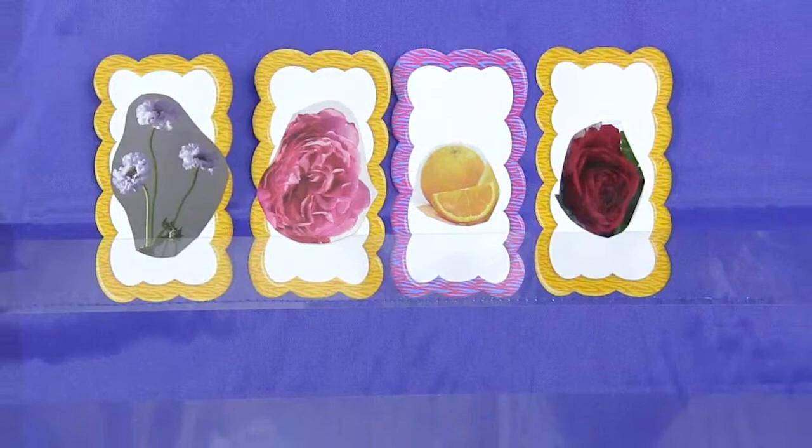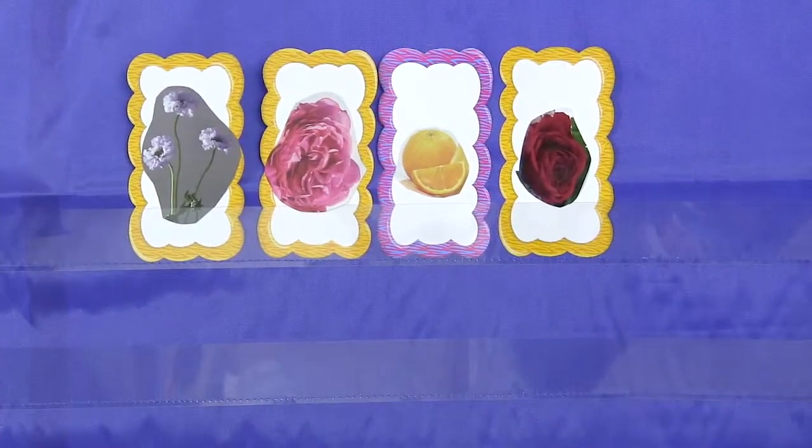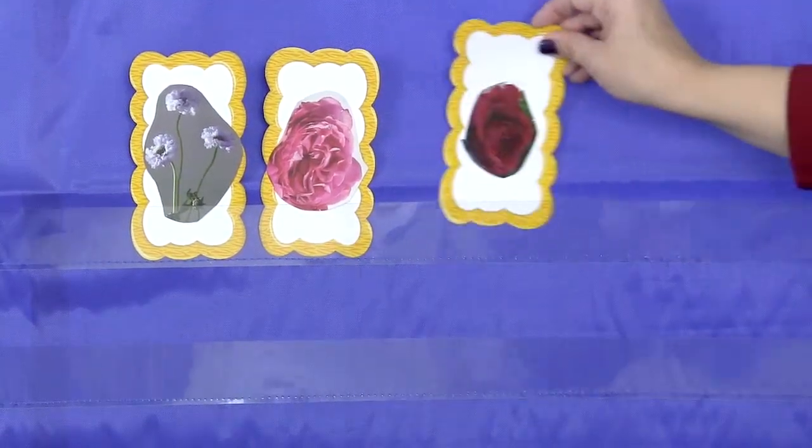Mix 3 yellow rectangles and 1 purple rectangle. Ask students which doesn't belong. They are all plants, but only one is a food item, so it does not belong.